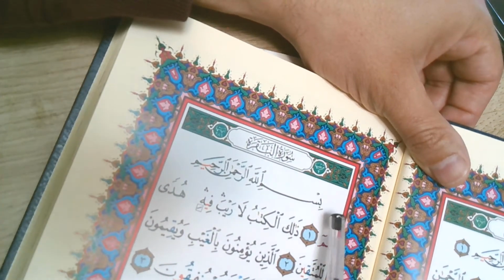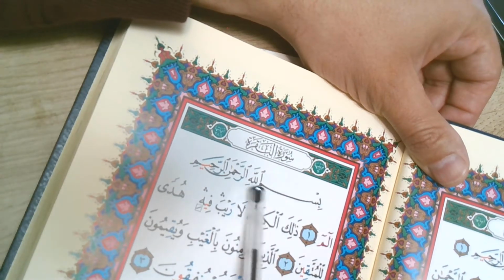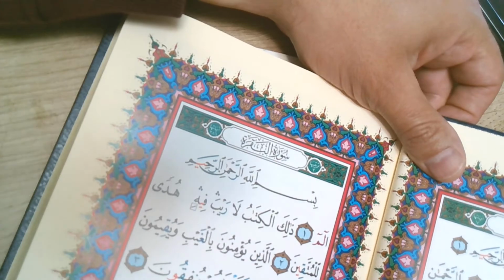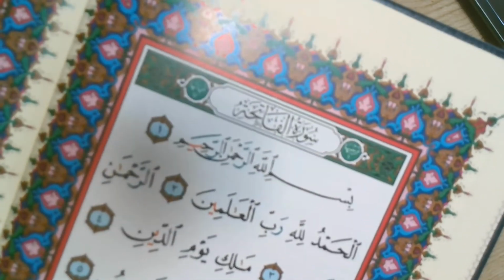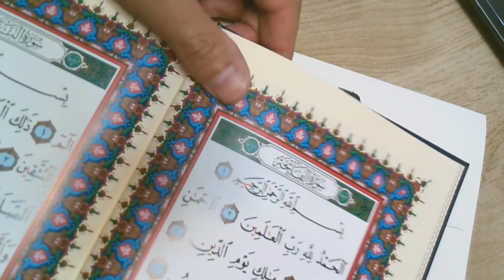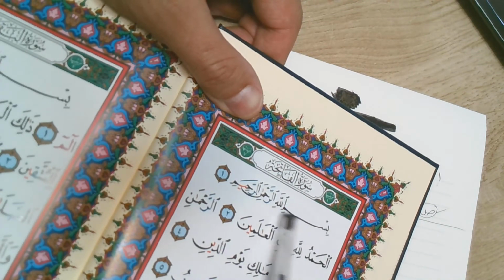Sorry for that. So bism, ba, sin, mim, Bismillahir Rahmanir Rahim. Obviously same at the front of Al-Fatiha, starting Bismillahir Rahmanir Rahim. Ba, sin, mim, bism.